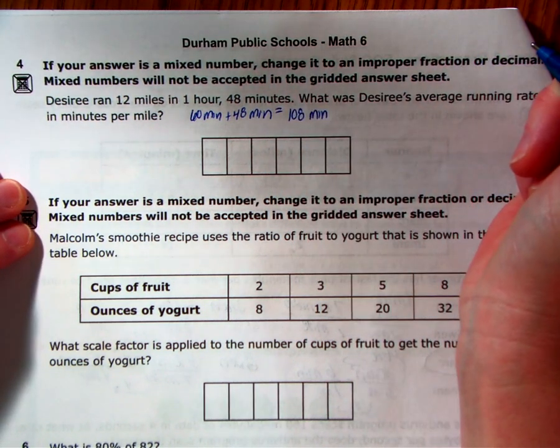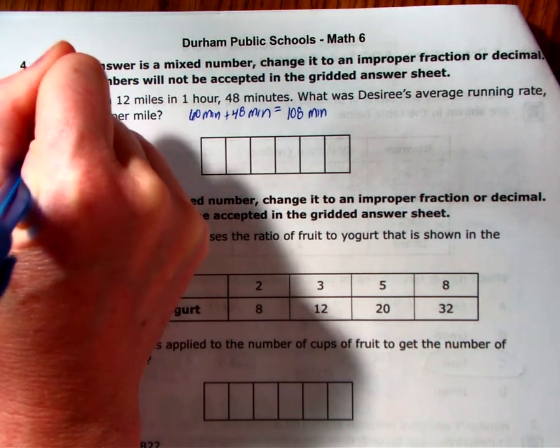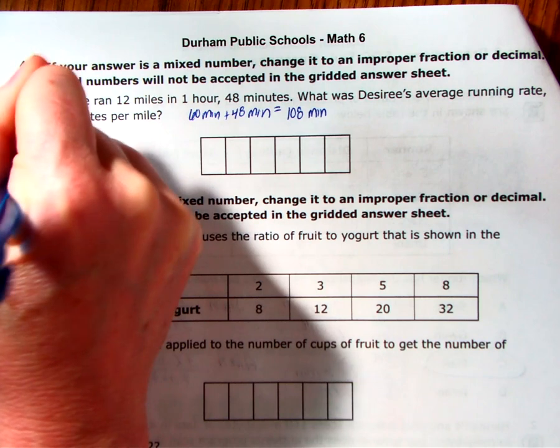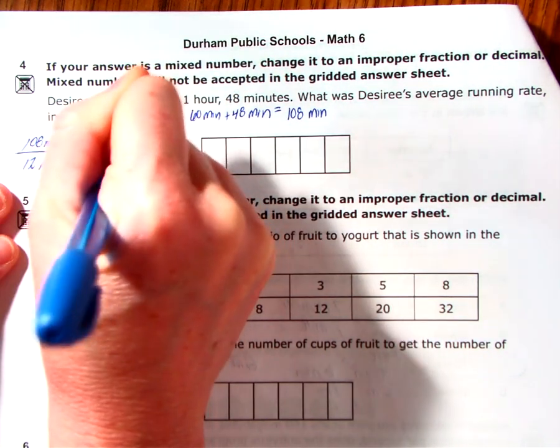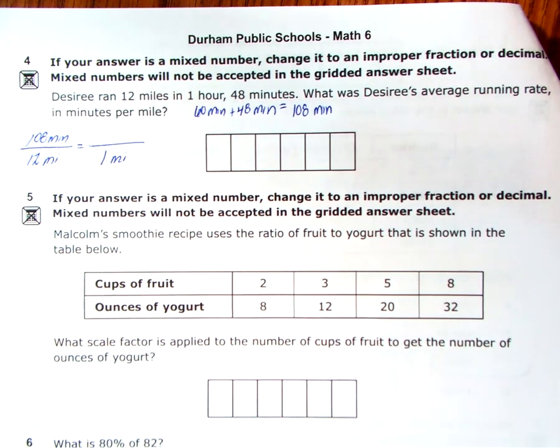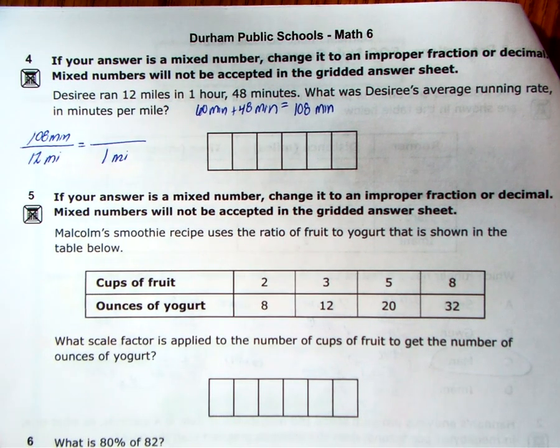He wants minutes per mile. So 108 minutes to do 12 miles. How long to do 1 mile? I cannot remember off the top of my head if 12 can go into 108 evenly. I'm thinking 6. That might work.